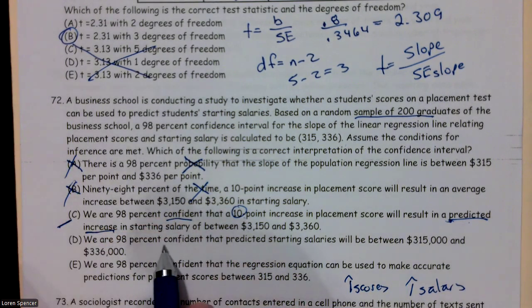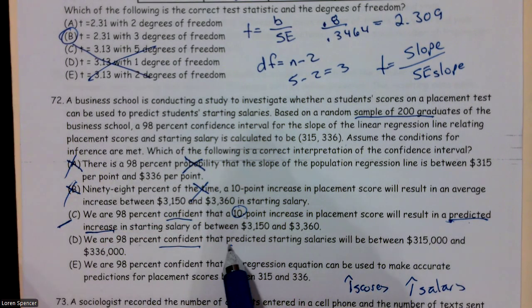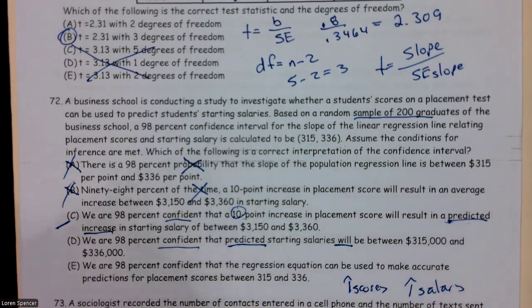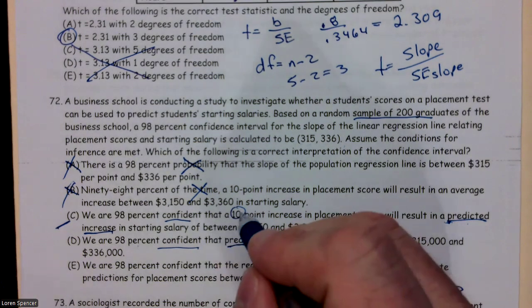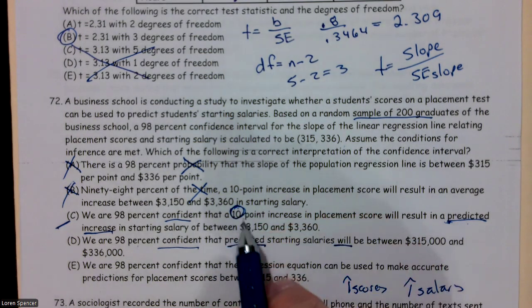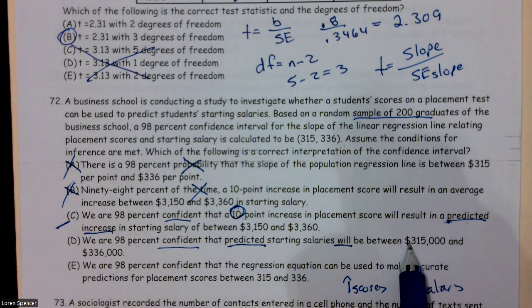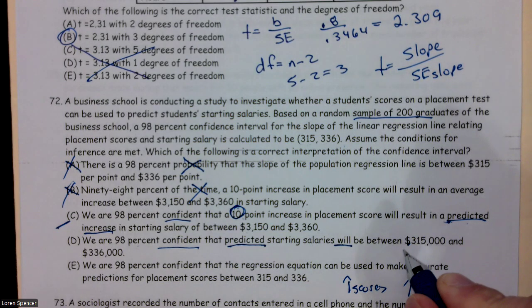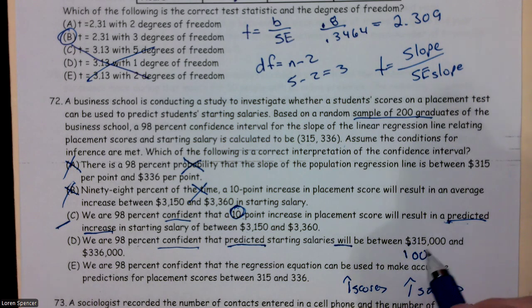The next one: we are 98% confident, sounds good, that predicted starting salaries will be between 315 and 336. No, we're only confident about that if there was a 10-point increase. And this one would actually not be a 10-point increase. This would have to be a 100-point increase. So that's not right.